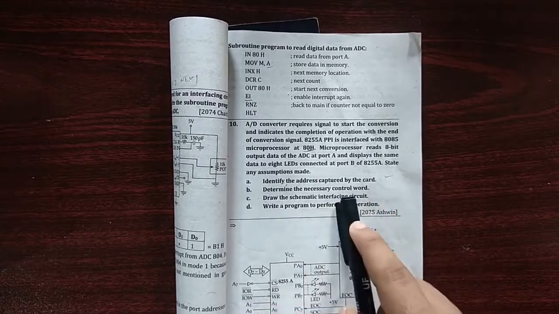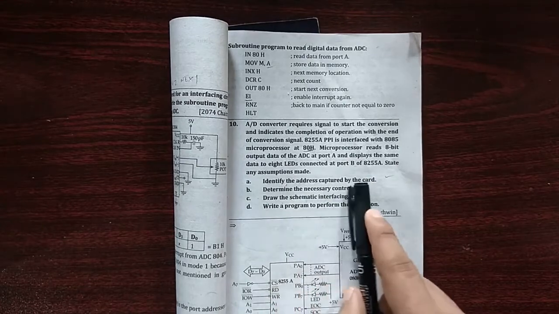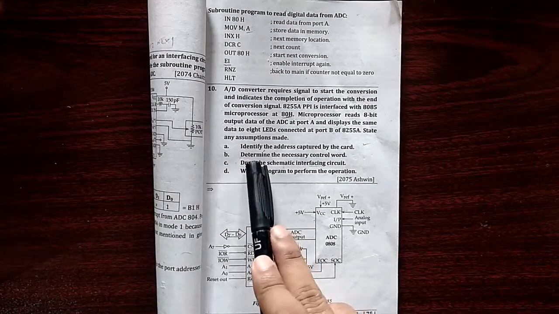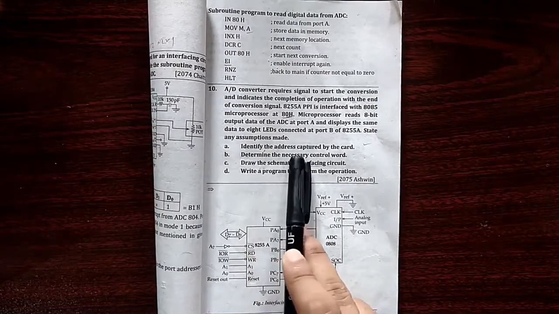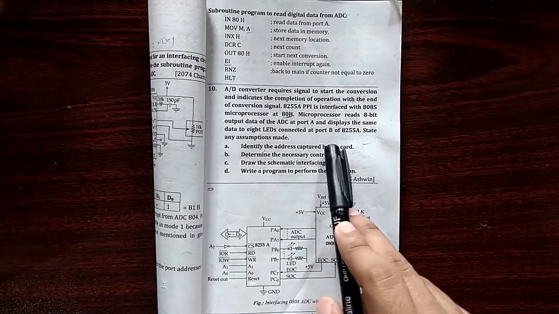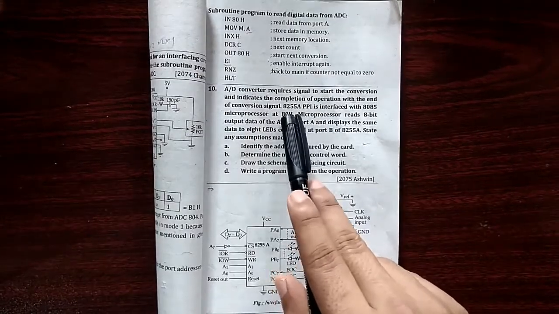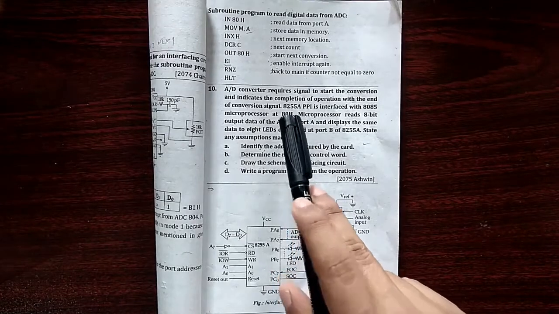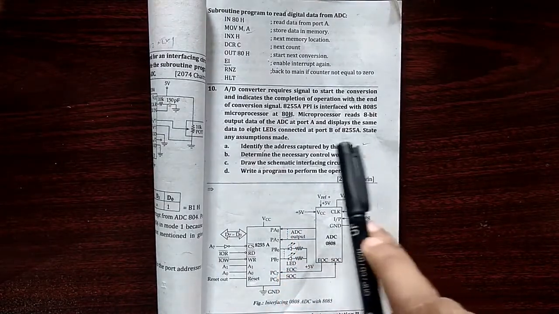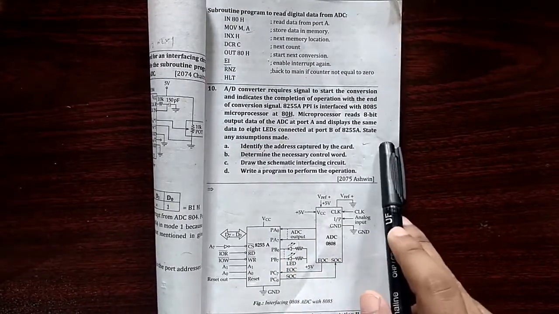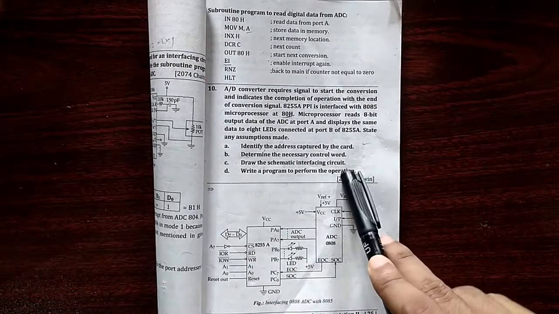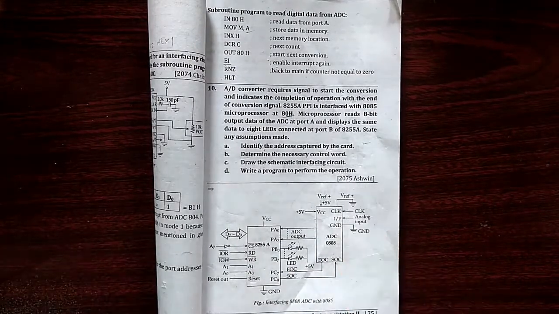Now the question is: identify the address captured by the card. This question is basically asking you to write down the address of each port, that is port A, port B and port C, and the control register. As I said, 80H is the address of port A, and the address of port B will be the address of port A plus 1. Similarly, port C will be port B plus 1, and the control register will be port C plus 1. So let me quickly write down those port addresses.